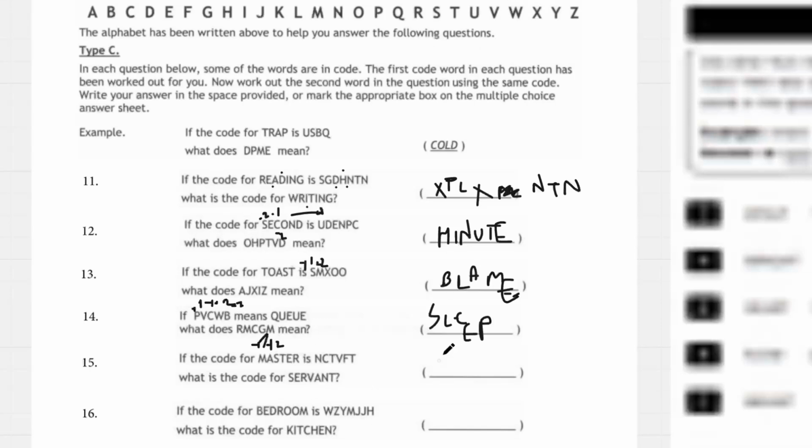S plus 1 is going to be T. E plus 2 is going to be G. R plus 1 is going to be S. V plus 2 is going to be X. A plus 1 is going to be B. N plus 2 is going to be P. And then T plus 1 is going to be U.